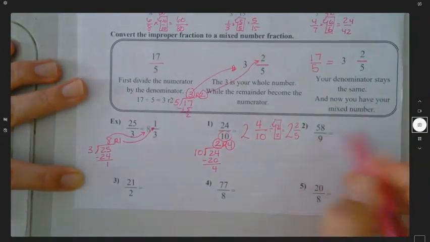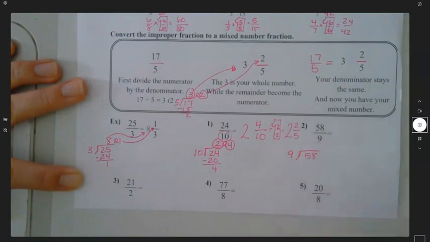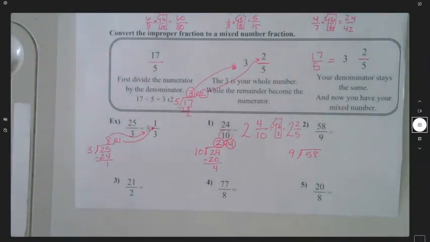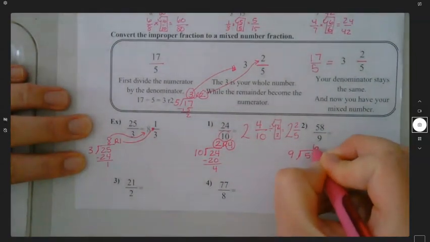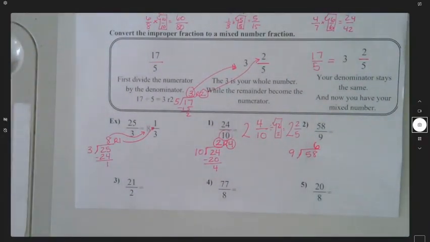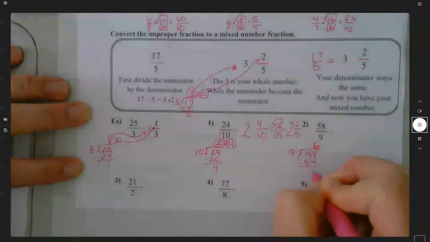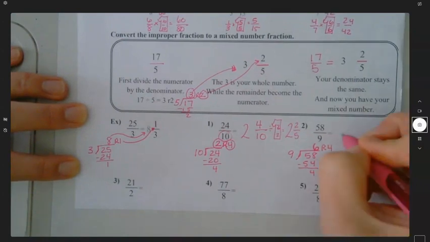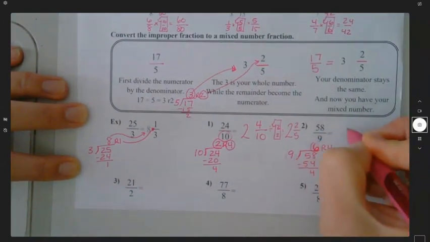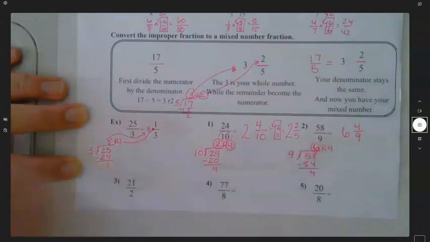All right, moving on here. 58 divided by 9. We could do, 9 can go into 58 6 times, which would give us 54, which would leave 4 remaining. So our whole number would be our 6, with a remainder of 4 over our original parts in our whole.